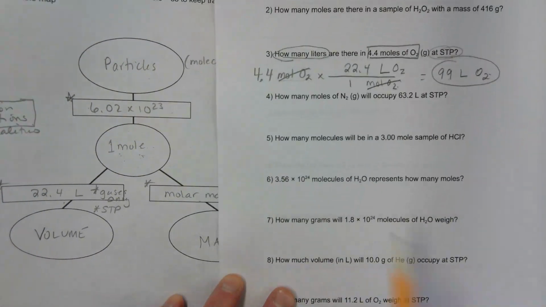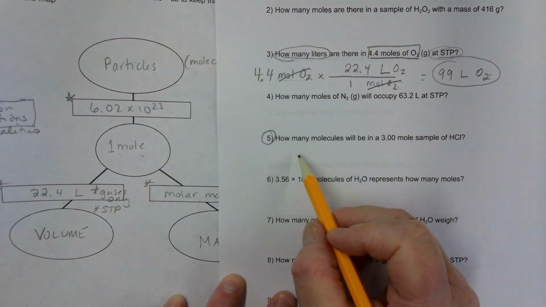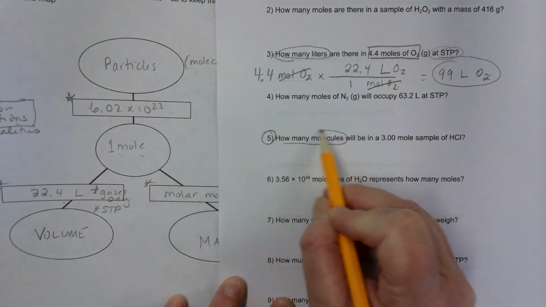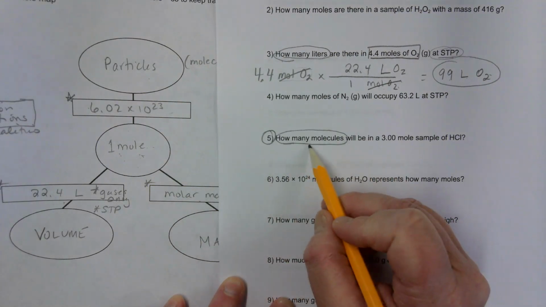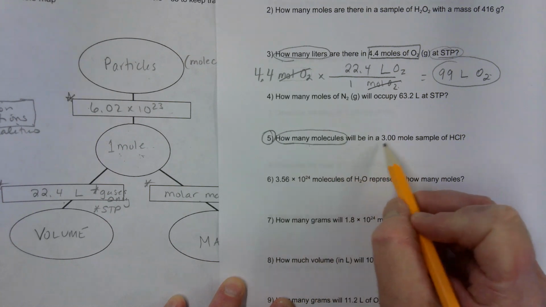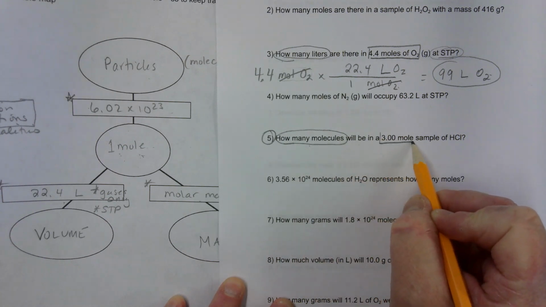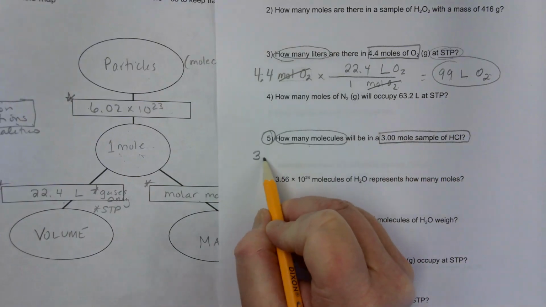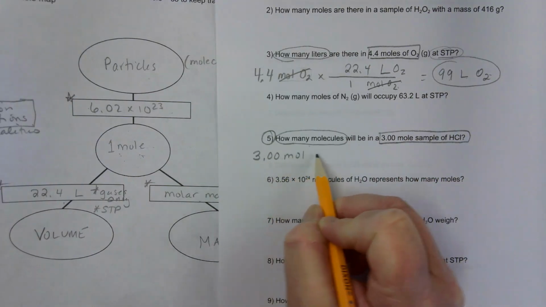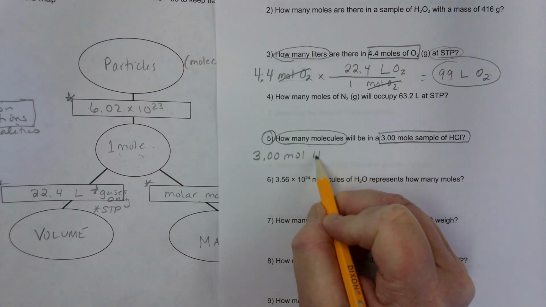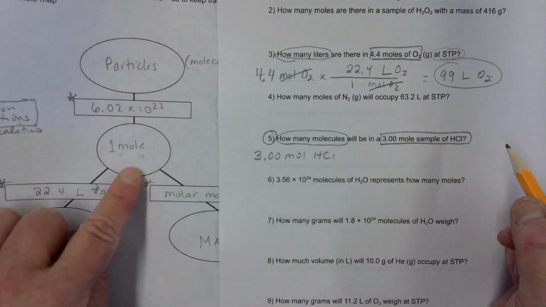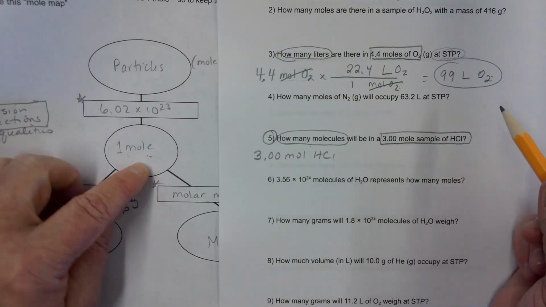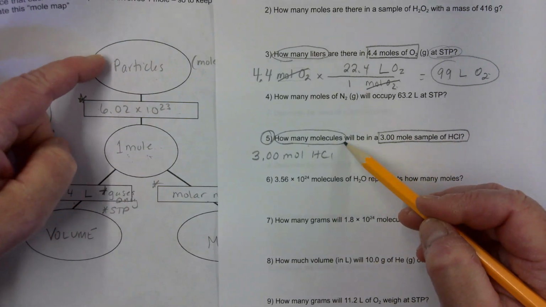All right, let's take a look at question number 5. How many molecules, that's what we're trying to find, will be in a 3.00 mole sample of HCl? So this is our given quantity. We're going to start with that. 3.00 mole of HCl. So we're starting with a unit in moles, and we're trying to figure out how many molecules that is. So that's particles.